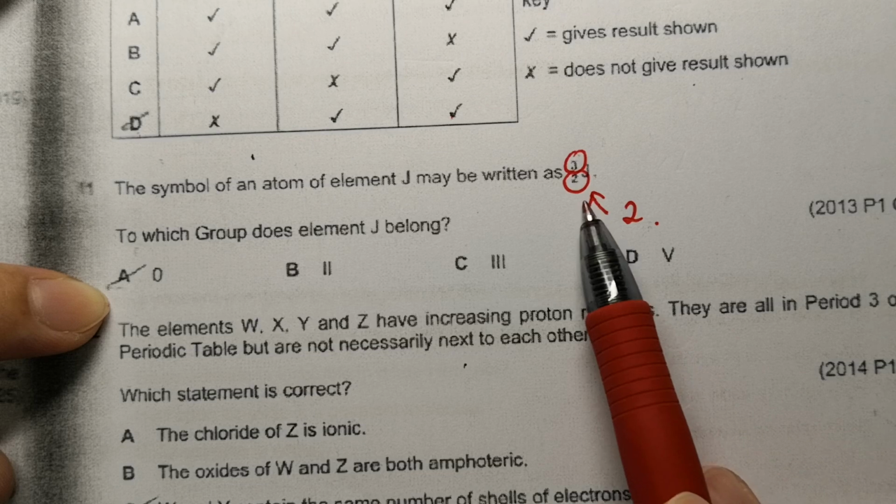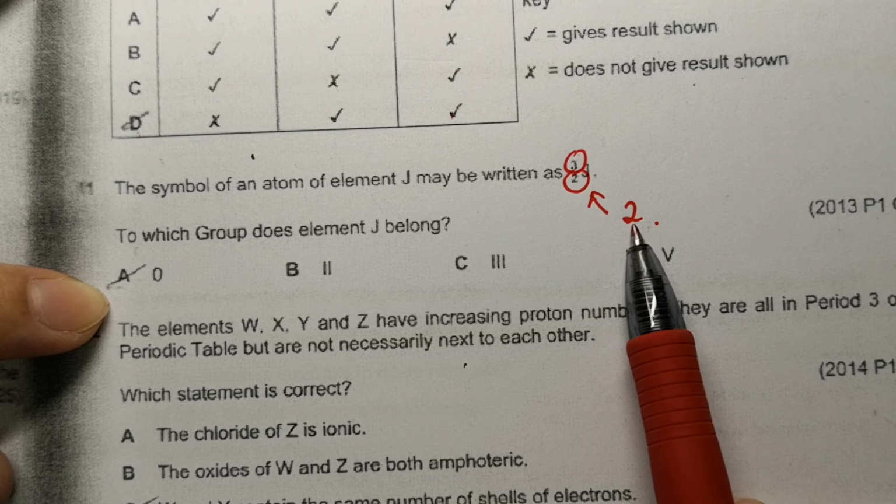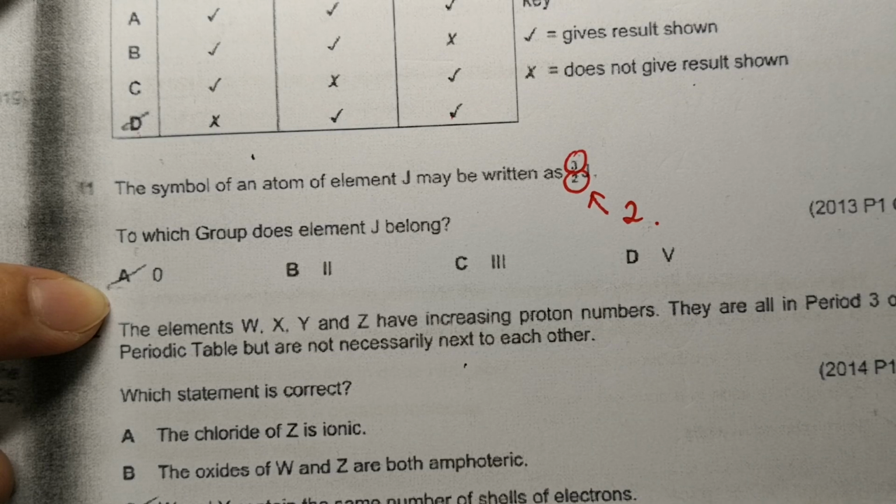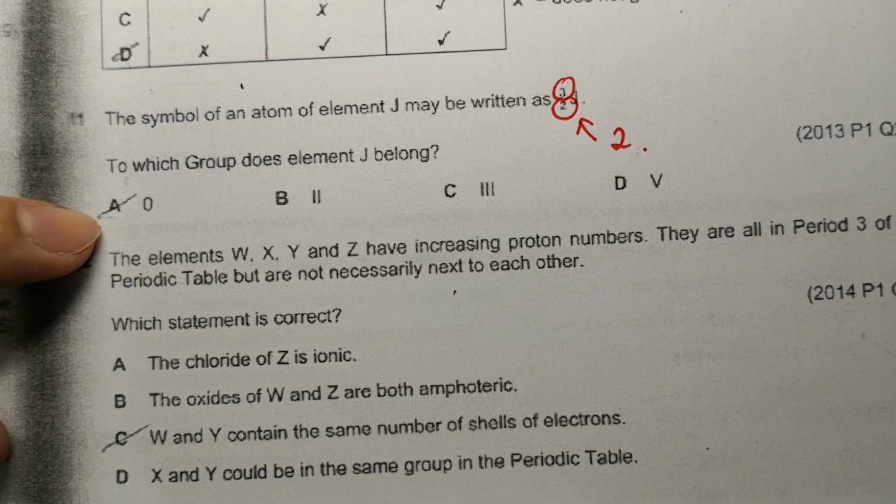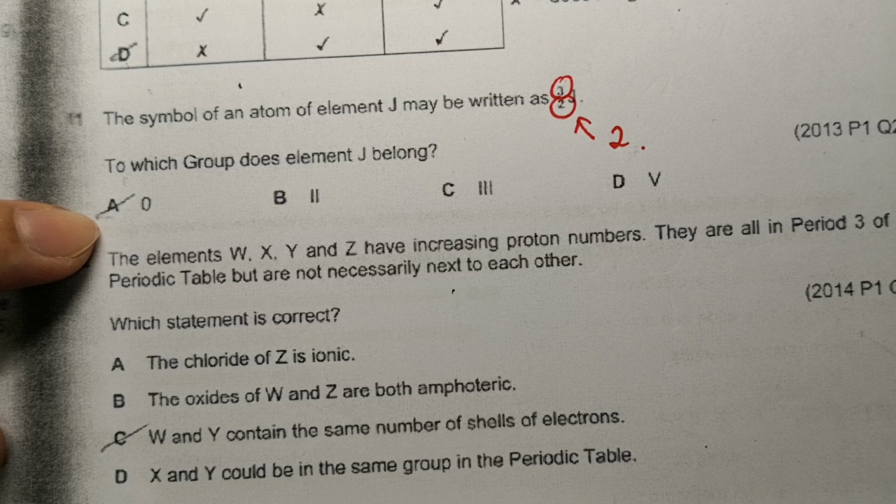In this case, the valence shell is full, 2. First electron shell can accommodate 2 electrons. So valence shell is full, only group 0 elements have this. So this is actually helium.